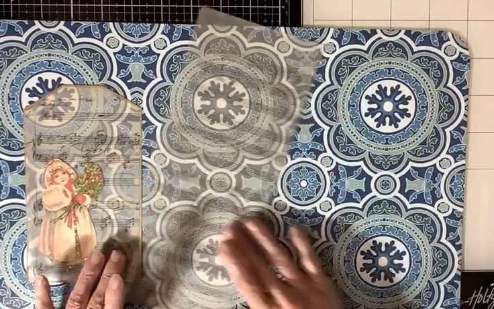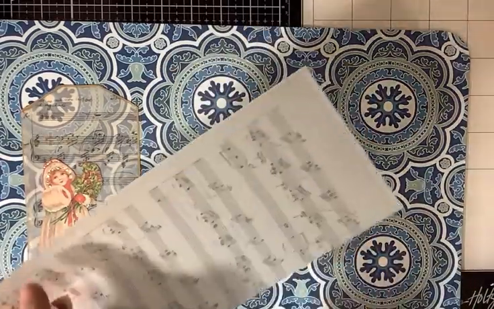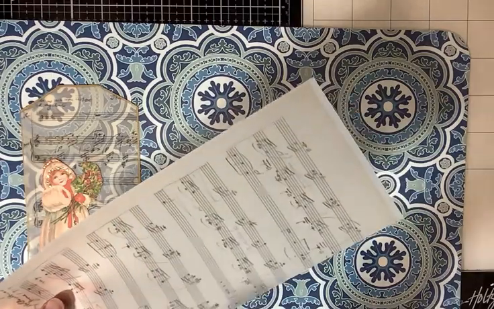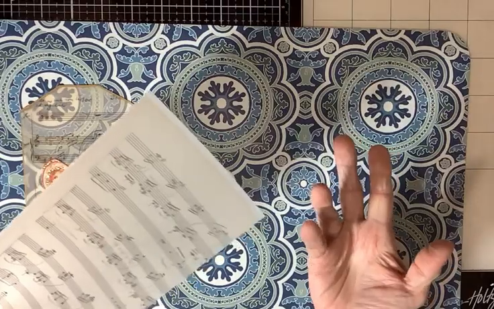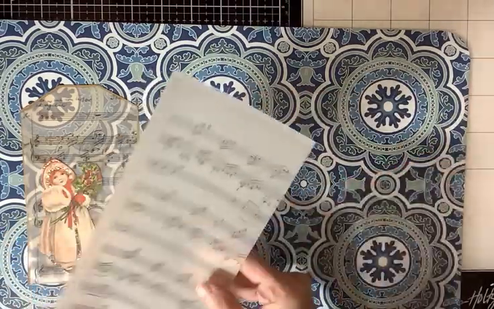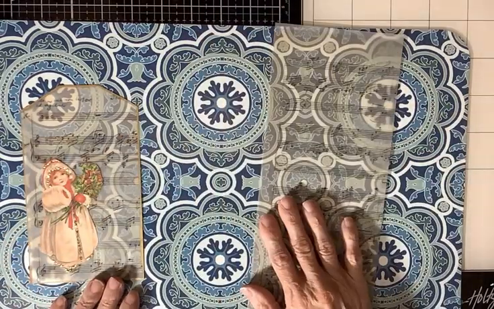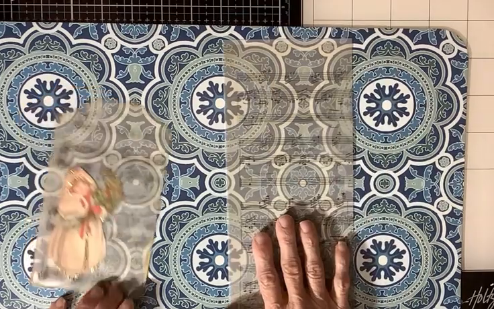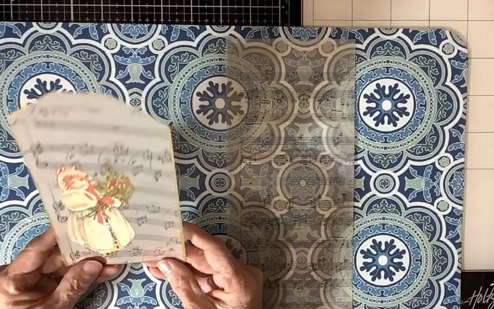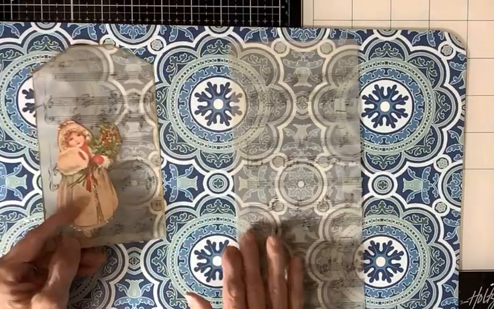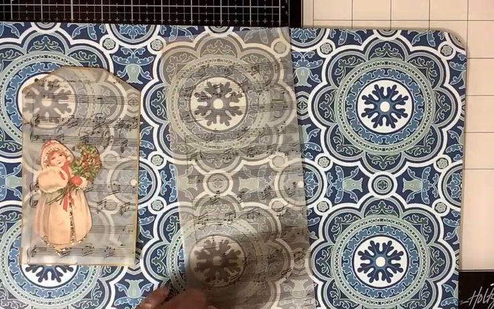It gives you the edge that you're going to cut off anyway, so it doesn't matter if there's glue there. It will tear right off, no problem. So in any event, these are really pretty, and they're very simple. So we'll get started on this one first.